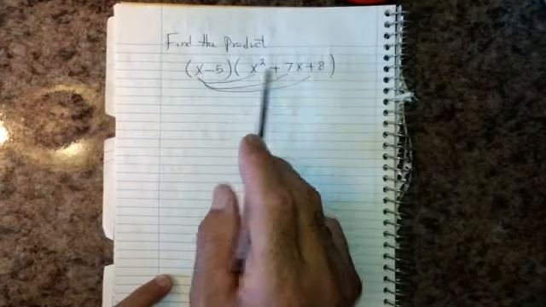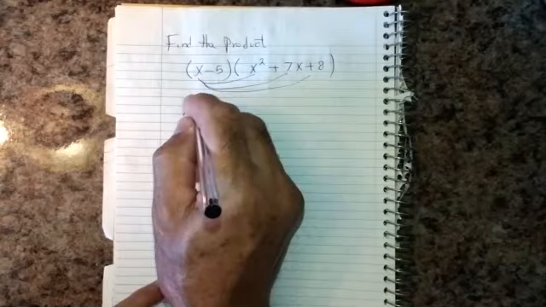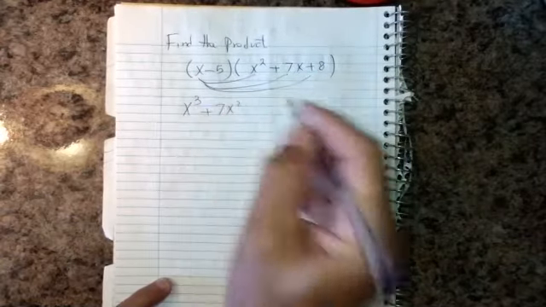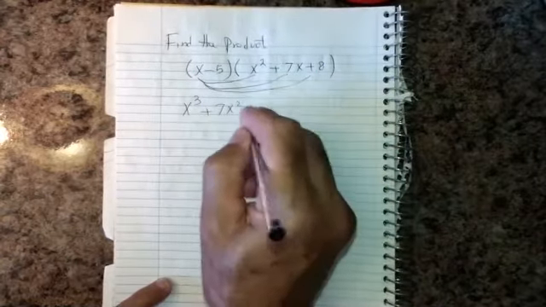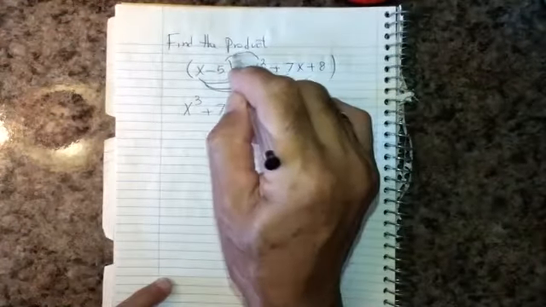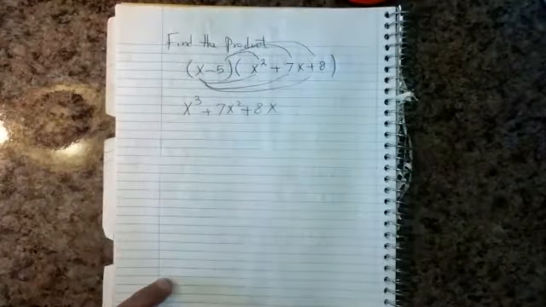So it would make this x3, 7x2, 8x. Then I bring negative 5 and multiply by each.